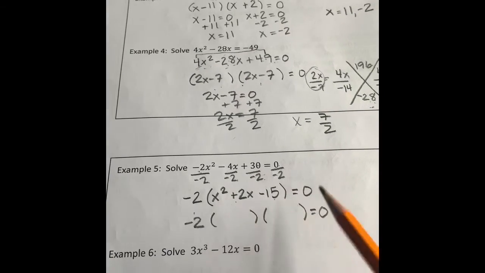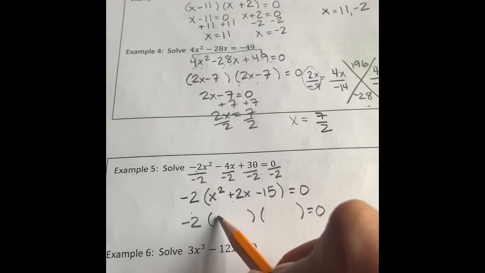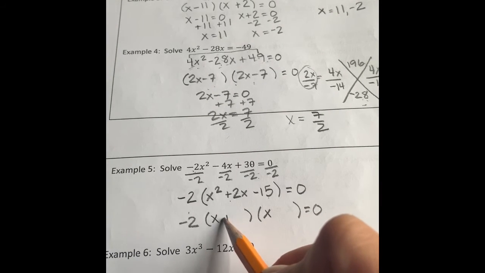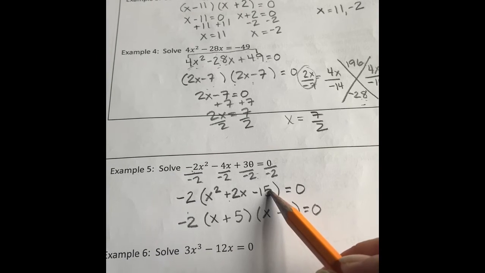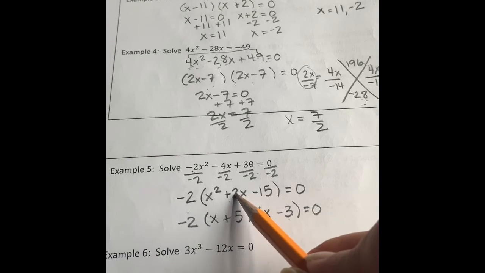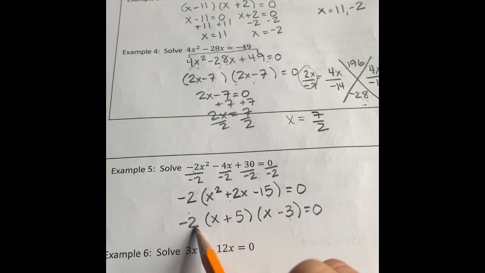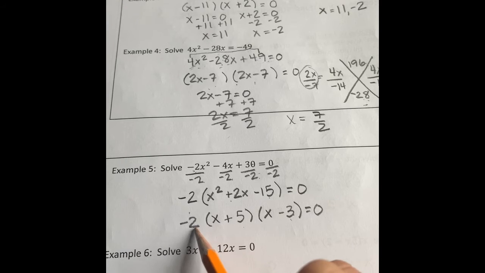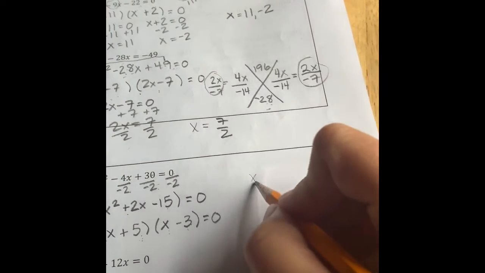This one's going to be a little bit easier for us because we're just looking for factors of negative 15 that add to 2. So we know each of our parentheses are going to start with an x, and it's going to factor into positive 5 and negative 3, because 5 times negative 3 is negative 15. 5 plus negative 3 is positive 2. So this one has 3 factors. This one, though, does not have an x. And remember, we're trying to solve for x. So if this one doesn't have an x, there's no reason for us to set that equal to 0 and try to solve it. I'm just going to take these two and set each of those equal to 0.